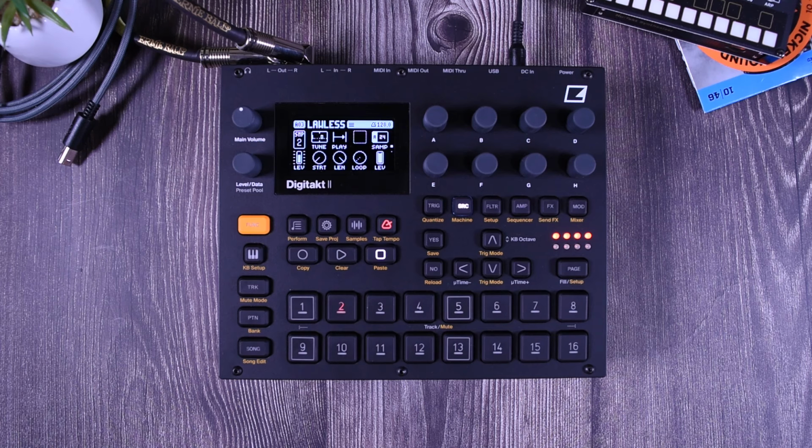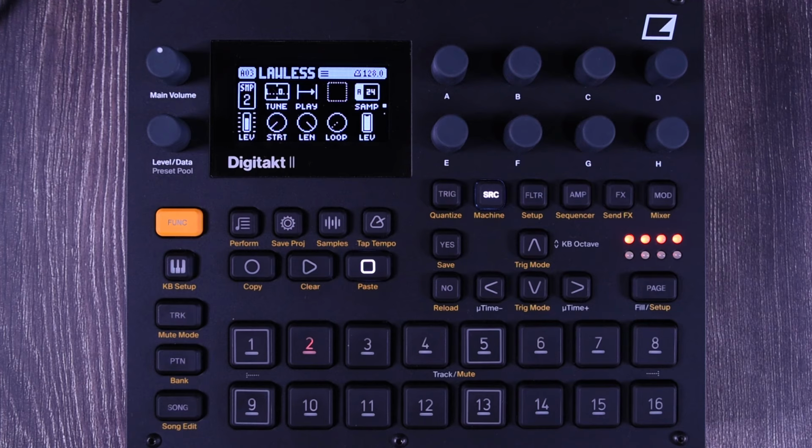It's like your main storage. So the banks and the patterns that we are using right now, they belong to a project. When you turn on the device for the first time, you are on a project, and it's called the presets project, which is the one that you get from factory.